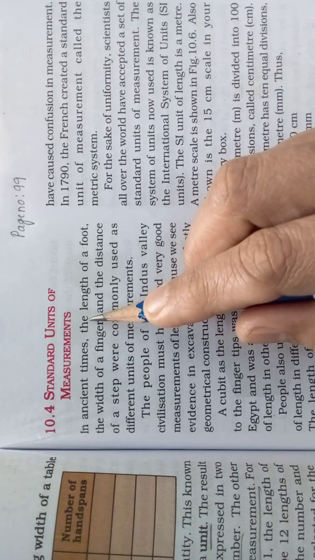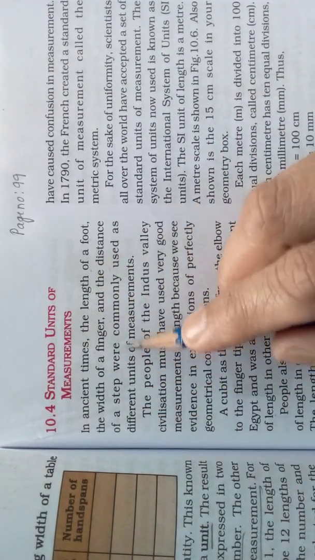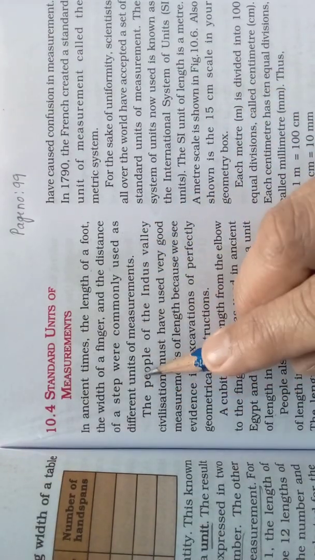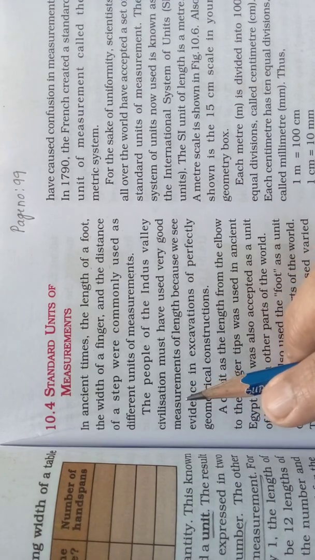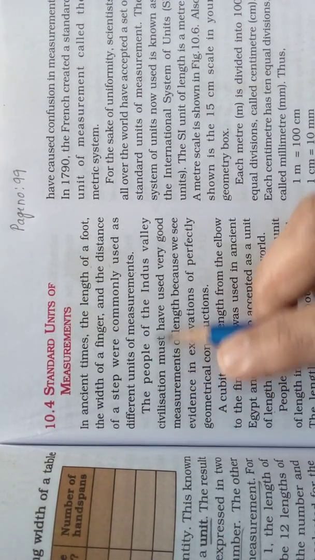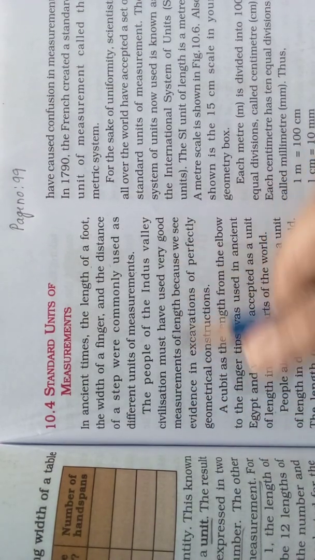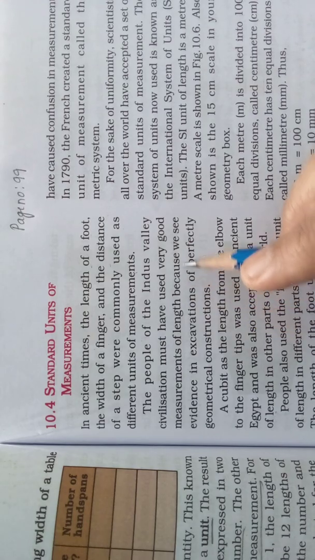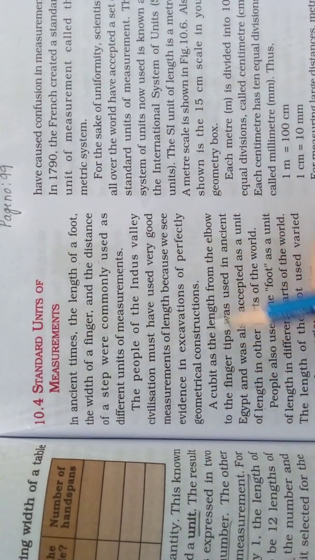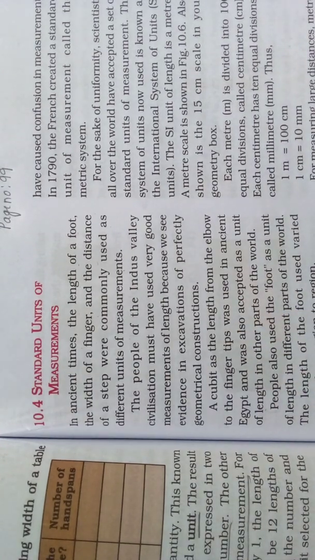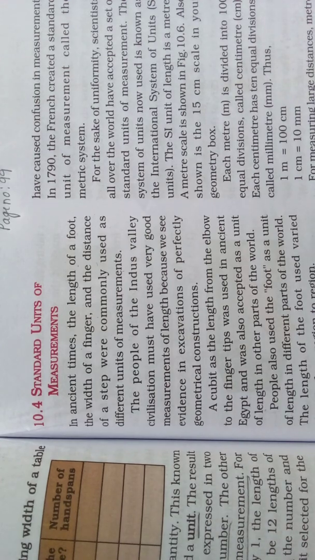In ancient times, the length of a foot, the width of a finger and the distance of a step were commonly used as different units of measurement. That we saw, no children, foot length, your hand span and all. The people of Indus Valley civilization must have used very good measurements of length, because we see evidence in excavations of perfectly geometrical constructions. We can get evidence from the excavations.